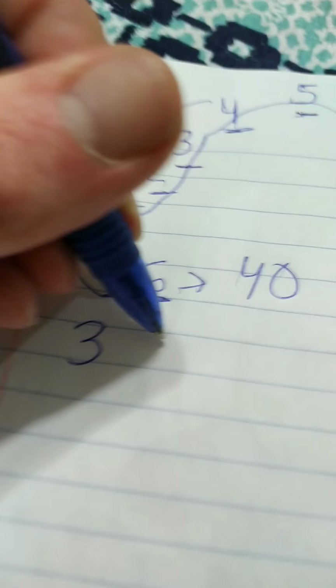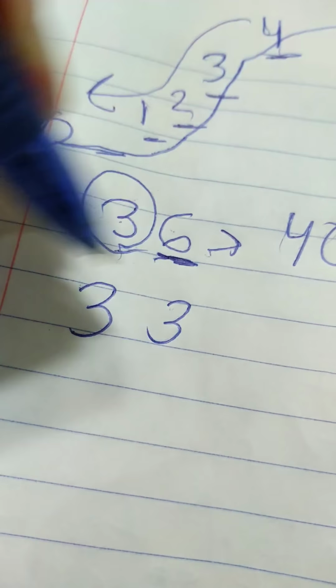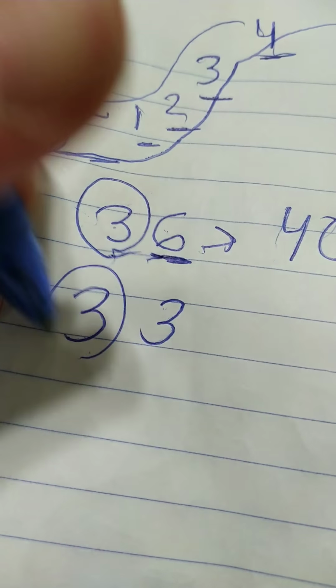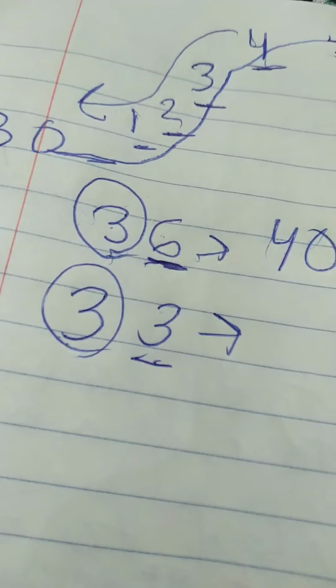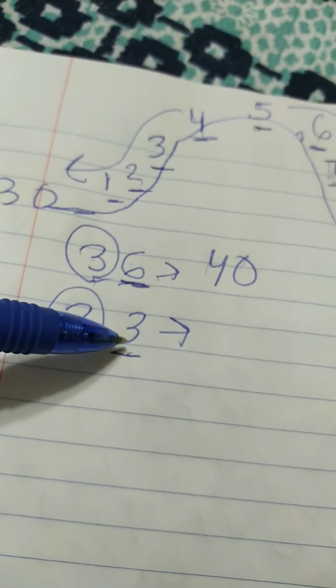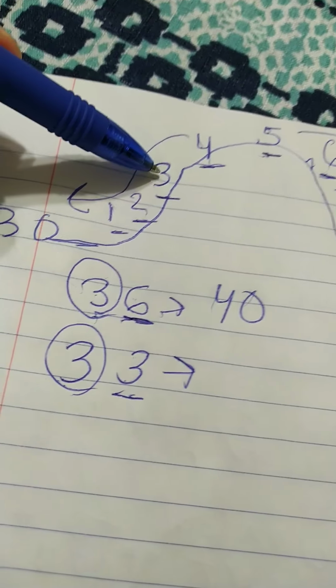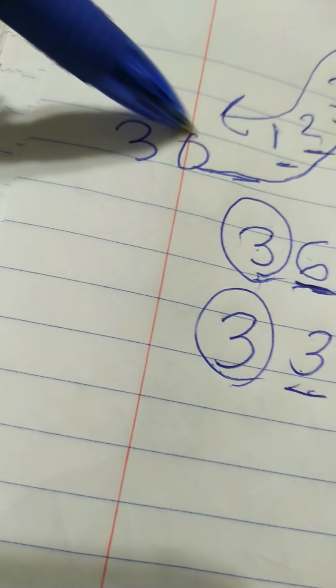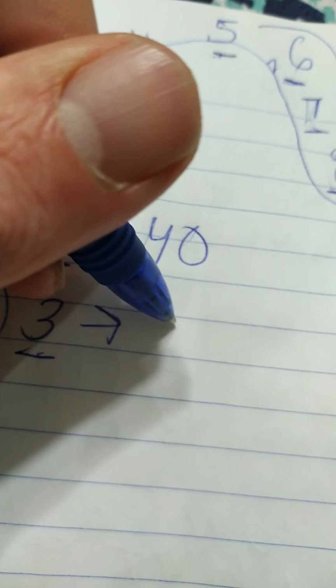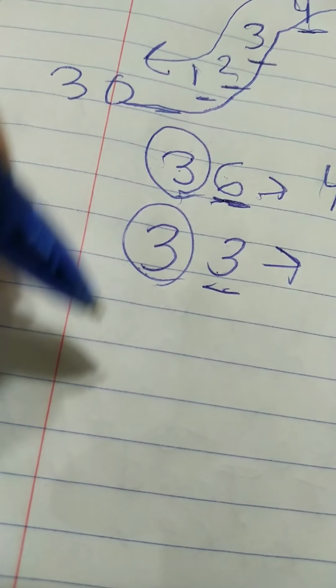All right, let's try another one. What if we go with 33? Round to the nearest tens. Would it be closer to 30 or 40? Well, we've got to find the 3 on the hill. Here's the 3, right? So 3 is going to round down the hill to 30. All right, we're going to take it up a notch, you guys. What if we did this?